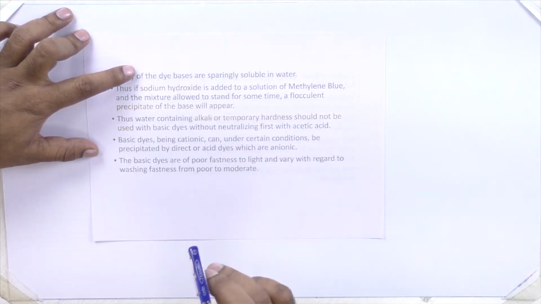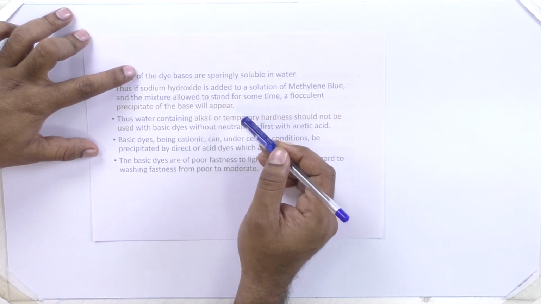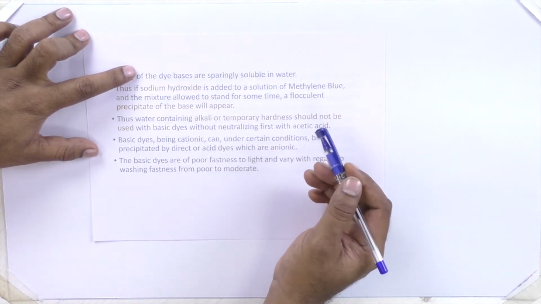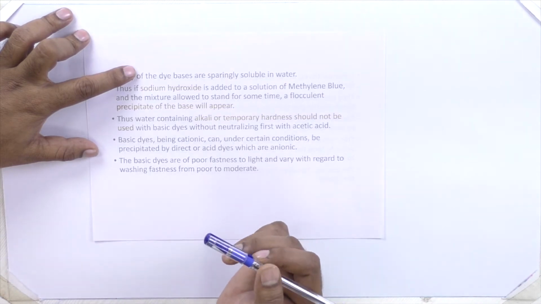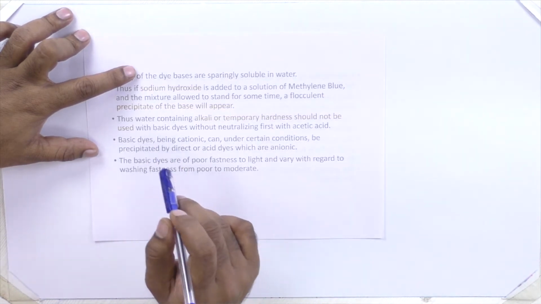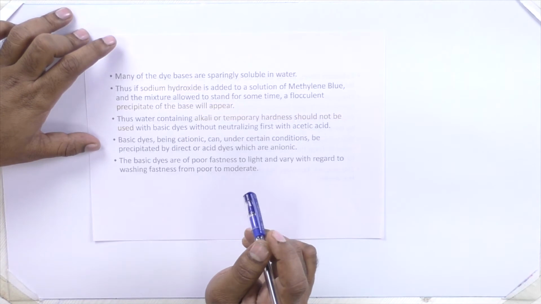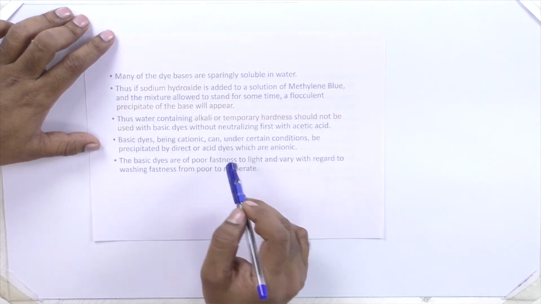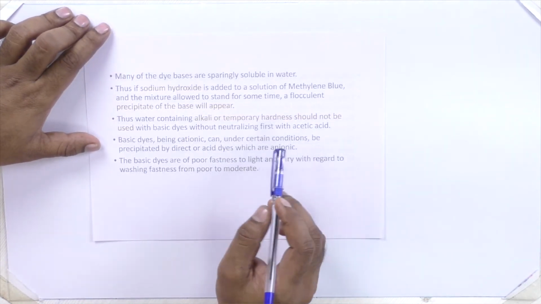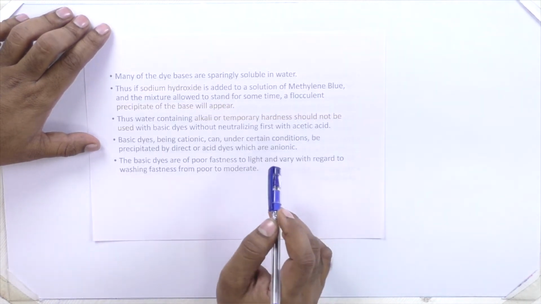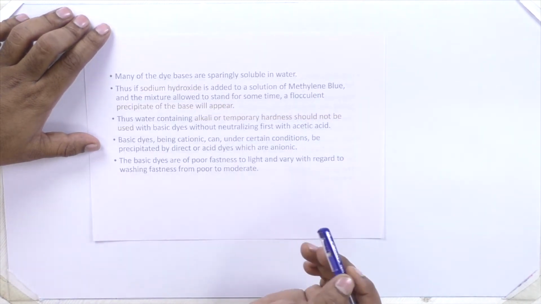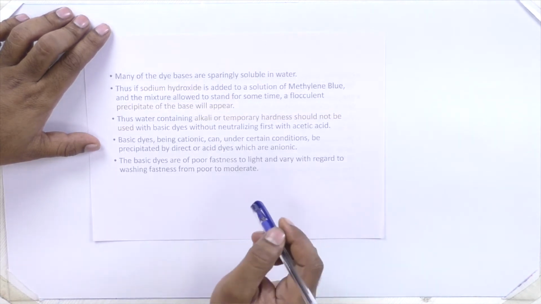Thus water containing alkali or temporary hardness of water should not be used in dyeing of basic dyes. So you have to take water without any hardness. Basic dyes, being cationic, under certain conditions can be precipitated by direct or acid dyes, which are anionic. So if you add anionic dyes into the basic dye, it will precipitate.